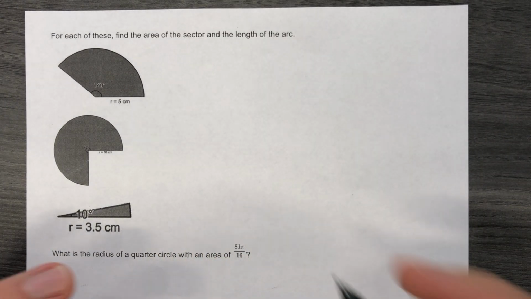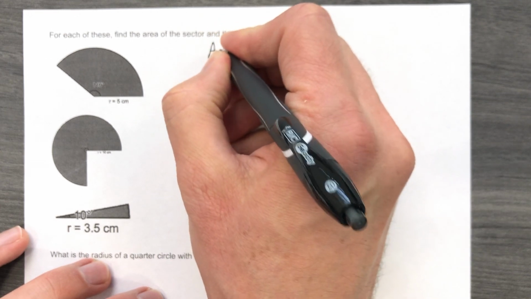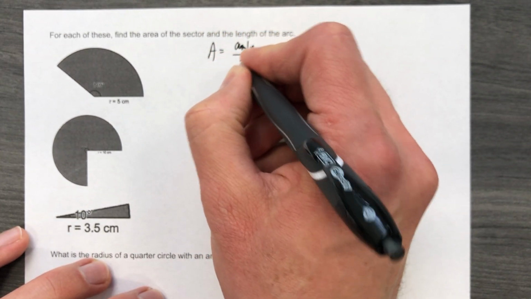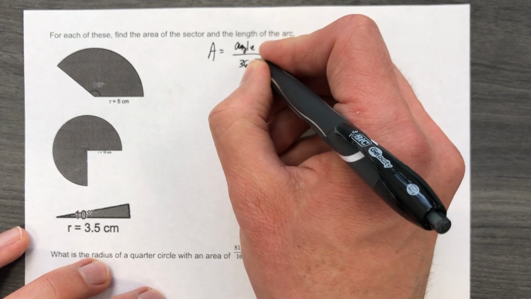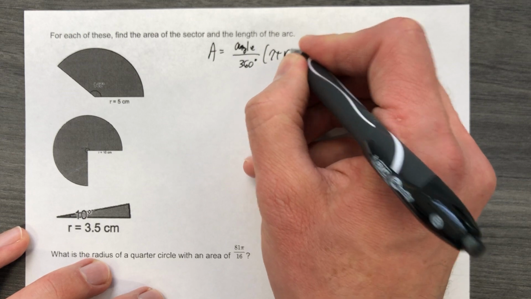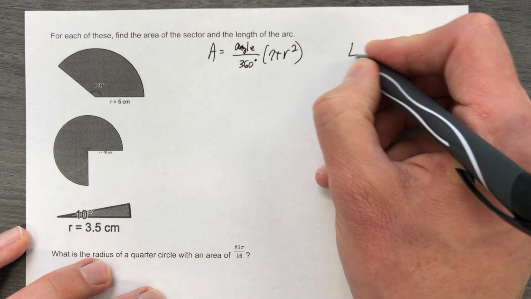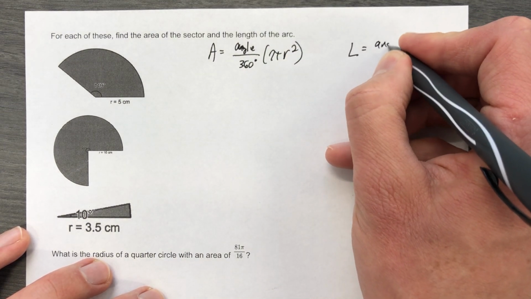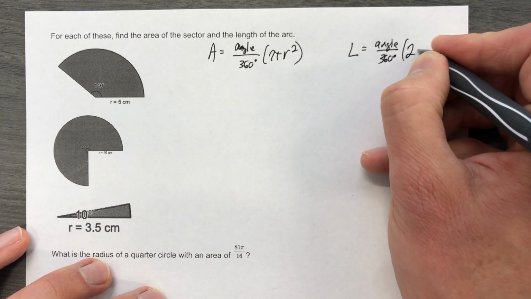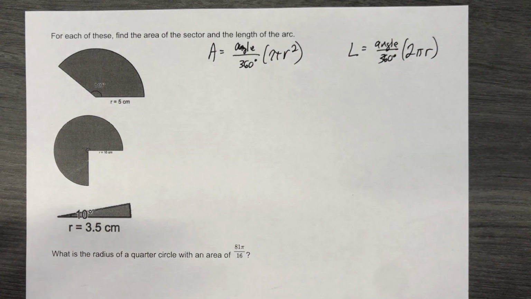But we're going to find the area of the sector and the length of the arc. For each one of these, the area of the sector is the angle over 360, multiplied by the area of a circle. So it's the proportion of the circle times the area of the circle. And then we'll deal with the arc length as well, which is also the angle over 360, multiplied by the circumference, which is 2 pi r, or pi times the diameter. So these won't be hard at all.